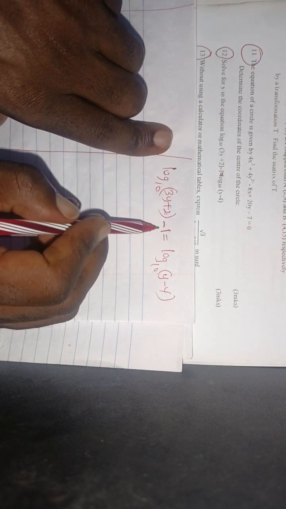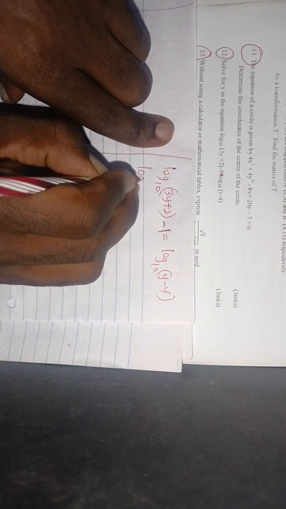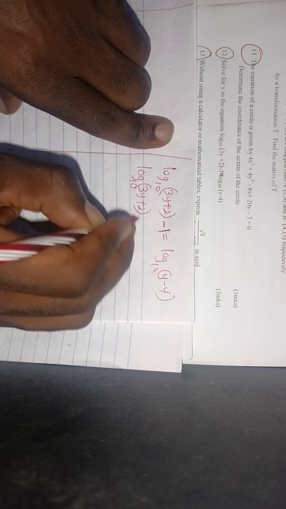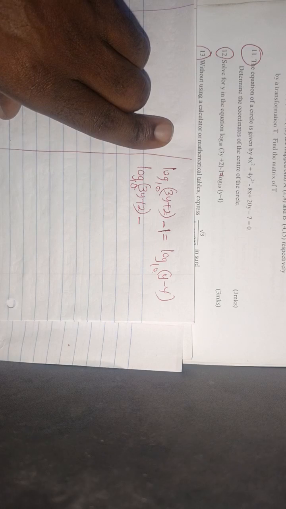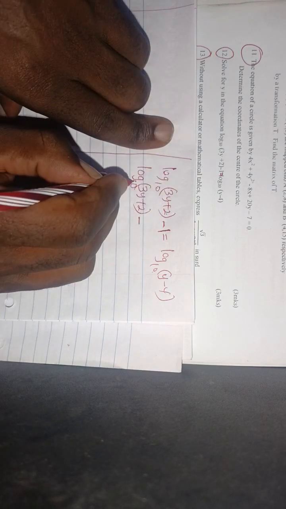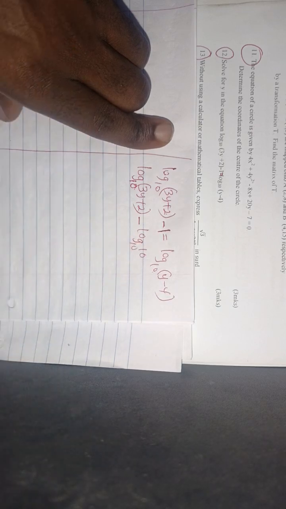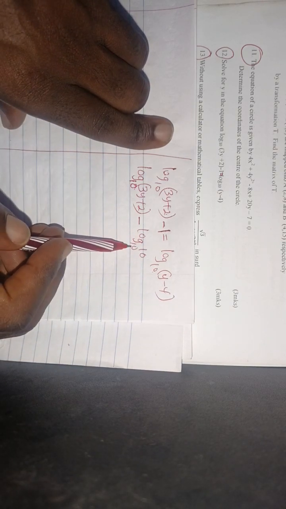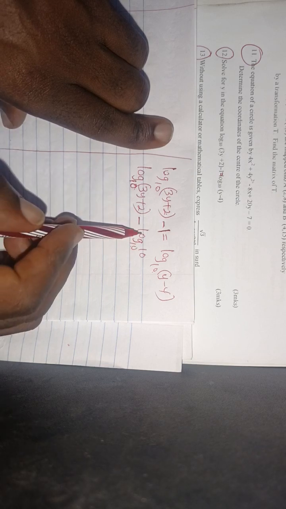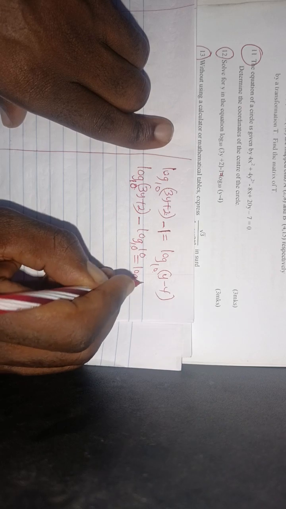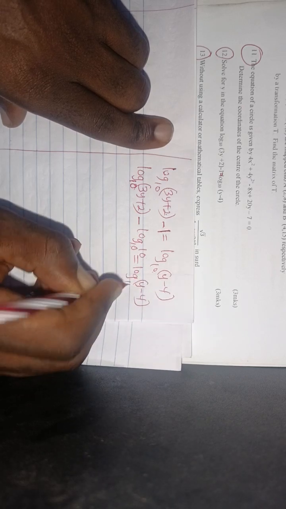We will need to change this 1 into the log of something to base 10. So I can write log to base 10 of 3y plus 2, minus 1. What is 1? 1 is equivalent to the log of a particular number to the base of the same number, and the base is 10. So it will be the log of 10 to base 10. The log of a number to the base of the same number must be 1. So if the base is 10, that must be the log of 10 to base 10 to give us 1. It must be equal to log of y minus 4 to base 10.